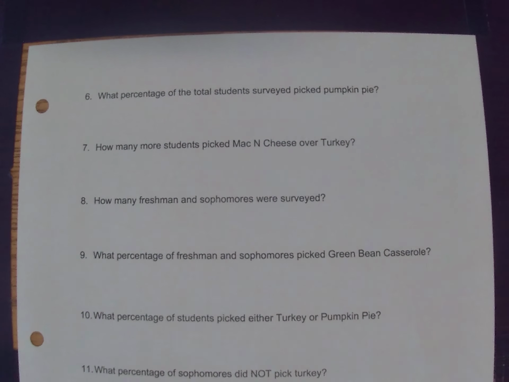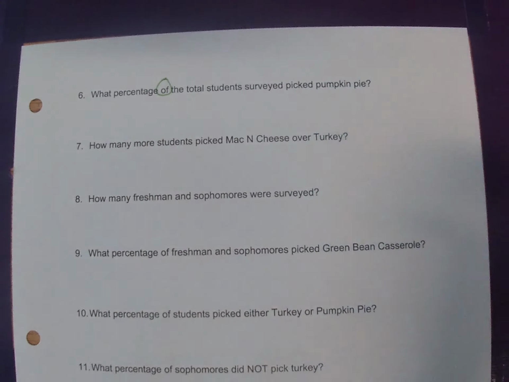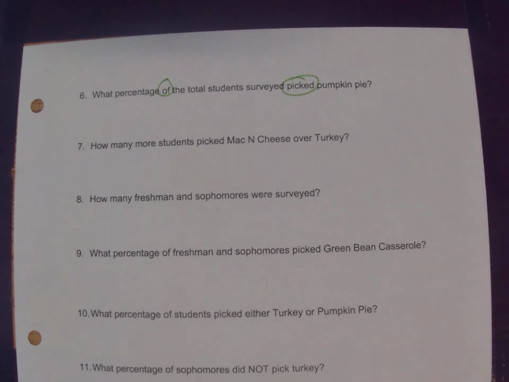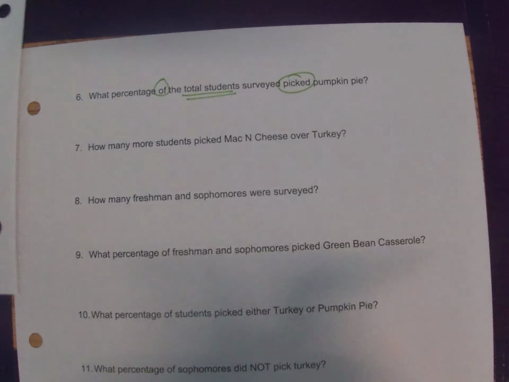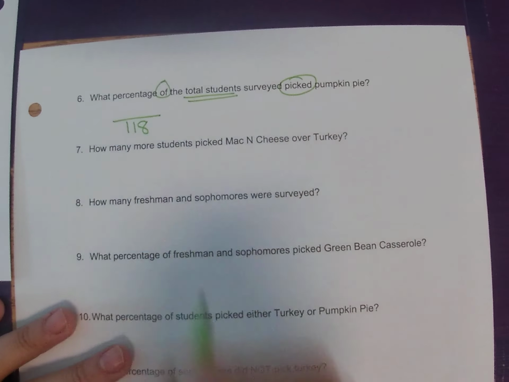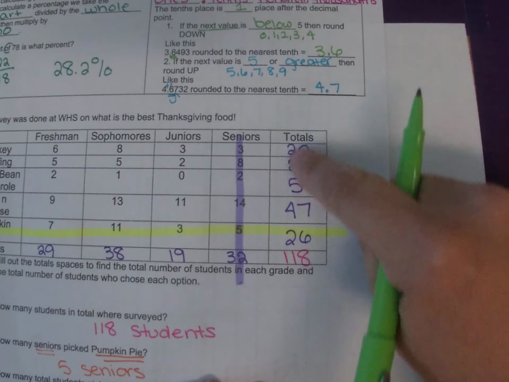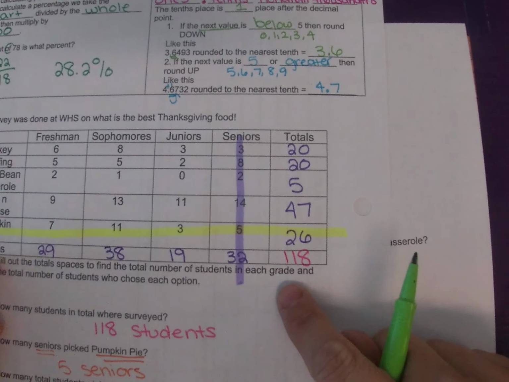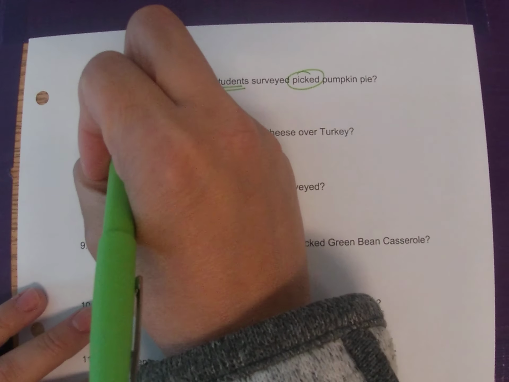So we're going to go through and look at some other questions here. Sorry, let me get the right version of this paper. That are all in relationship to this two-way table. Okay, so our next question says, what percent of the total students surveyed picked pumpkin pie? So after the word of is total students. So we know that total students is 118. So that's going on the bottom of my fraction, right? So I'm in my total students column, okay? And I want the ones who picked pumpkin pie. So in that total, 26 of them picked pumpkin pie.